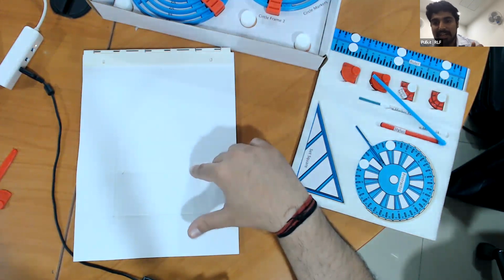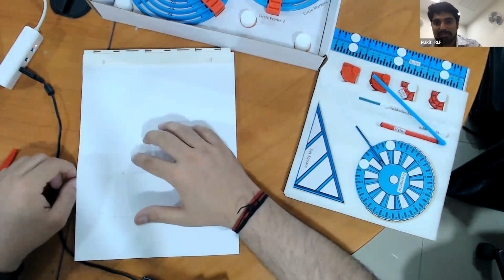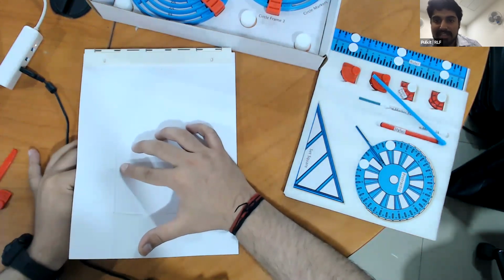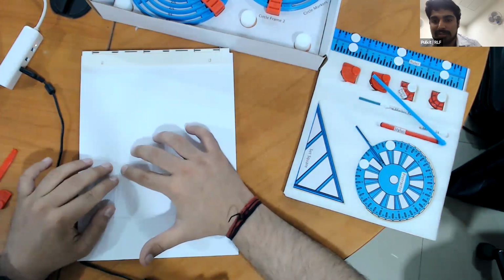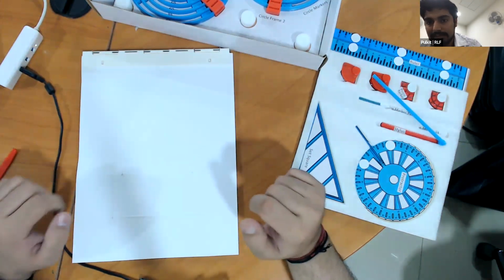Then use a scale to create that line. This is what a sighted person does. Similarly, using this kit, you can also do the same. You first create a line. Here we already have a line, so we are using the same line. If you don't have a line, you have to create a new line.